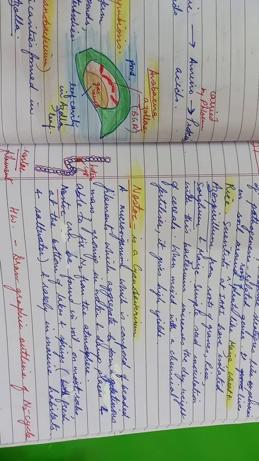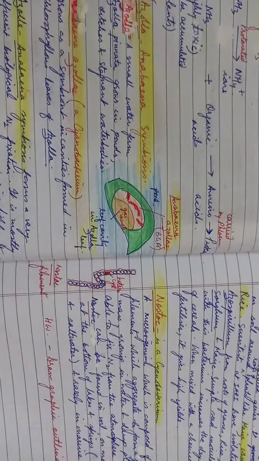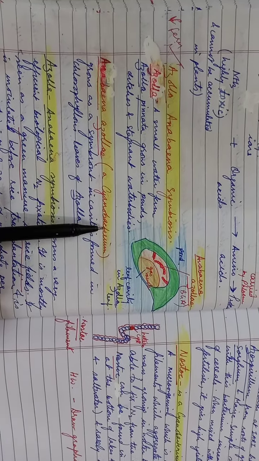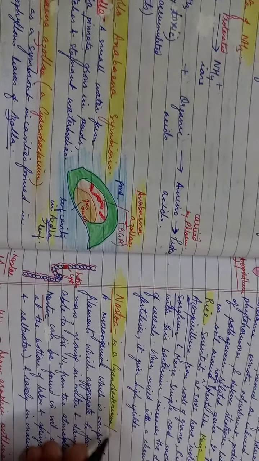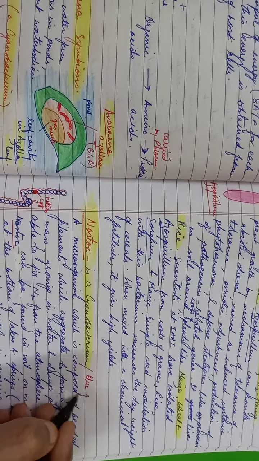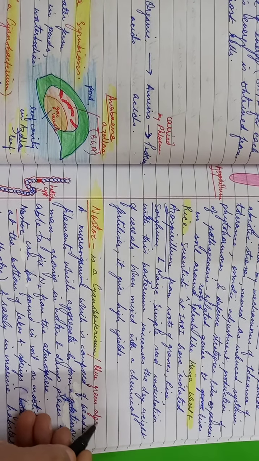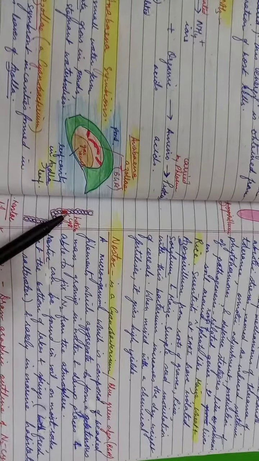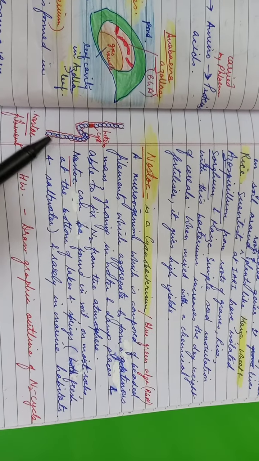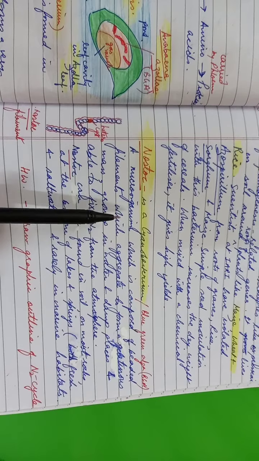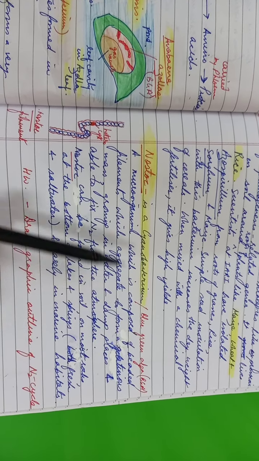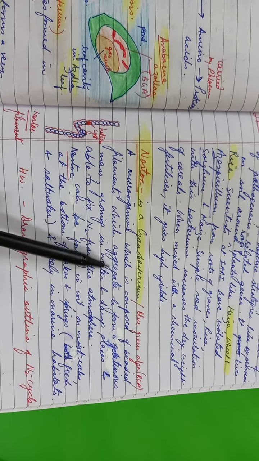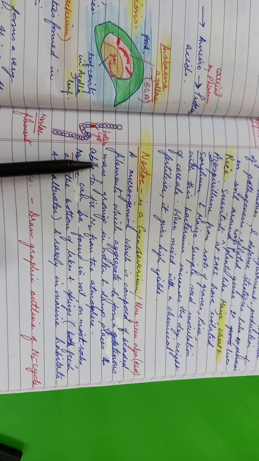Nostoc is a cyanobacterium, just like Anabaena azollae. This was also a cyanobacterium. Cyanobacterium is also called blue-green alga. Short form is BGA, right? So how does it look like? It looks something like this. It's got a beaded appearance. A microorganism which is composed of beaded filaments which aggregate to form a gelatinous mass.